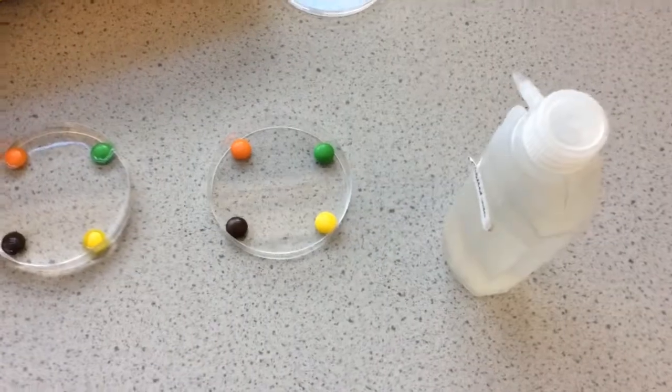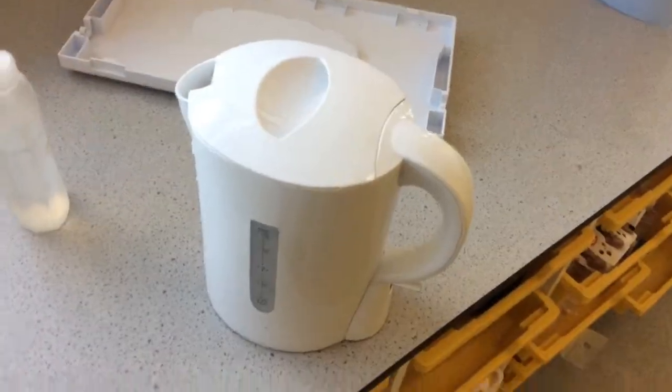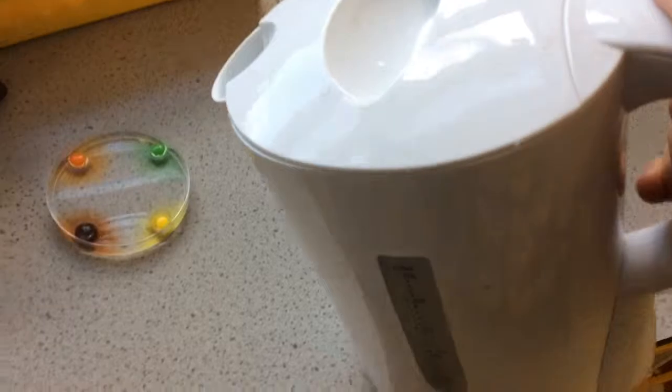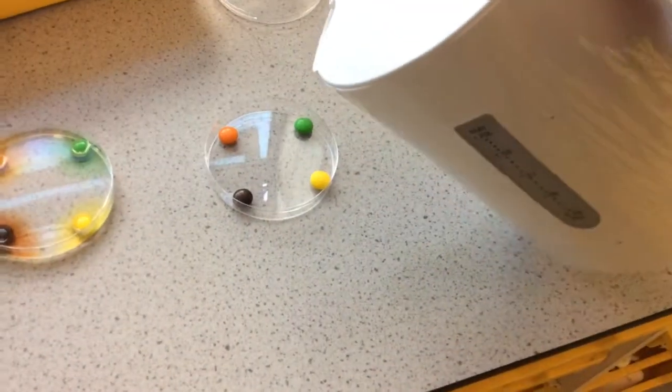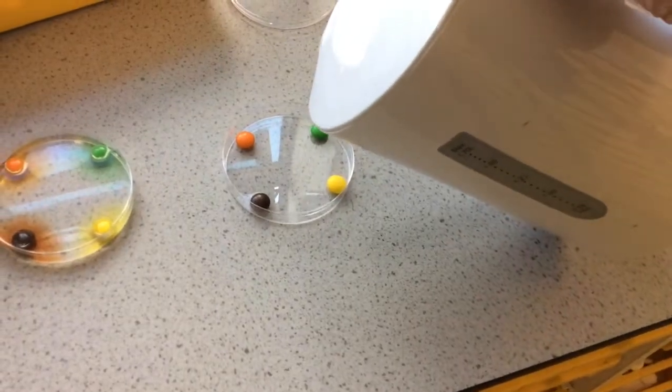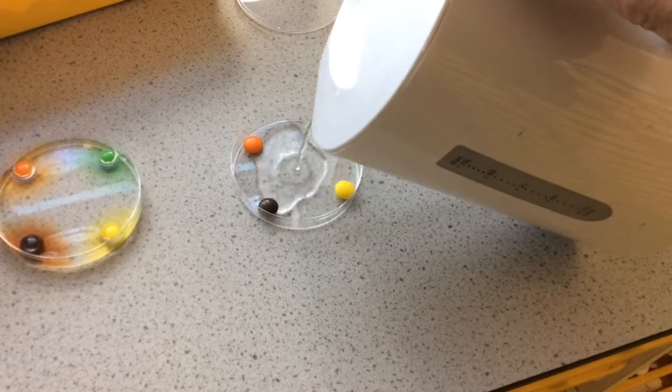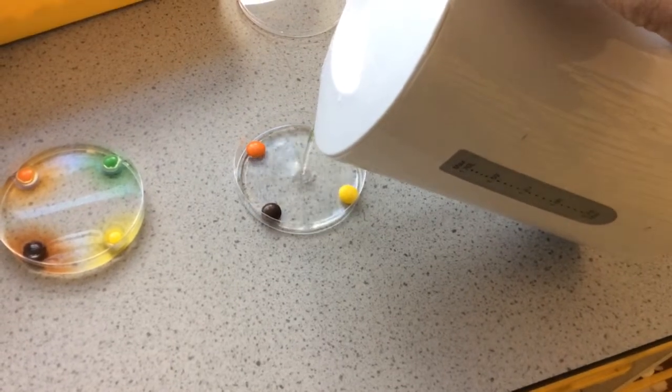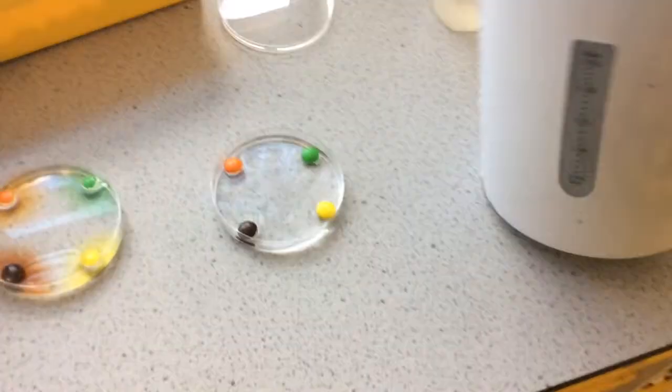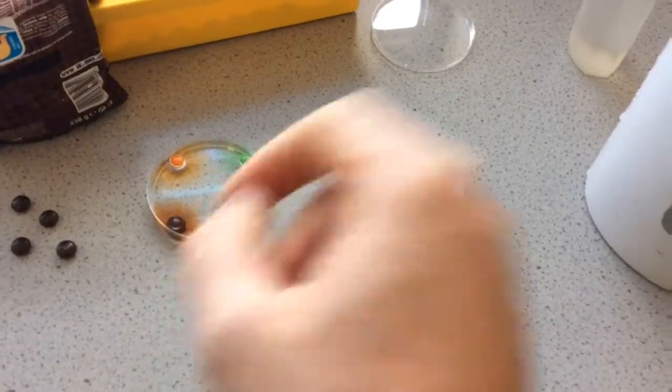And in there I'm going to add boiling water. So here's my boiling water. Pour that in there really carefully. Really carefully, there we go. And see what happens. You can already see this has started to diffuse. So I'm going to pause that there.